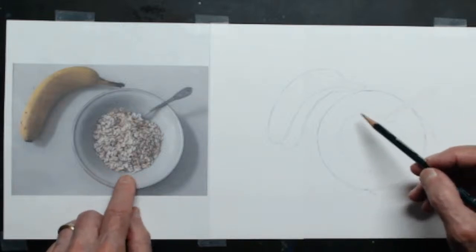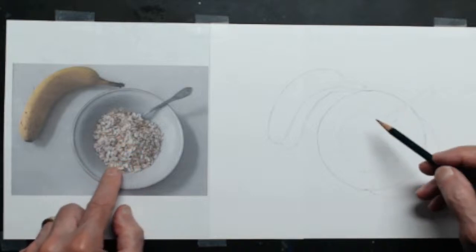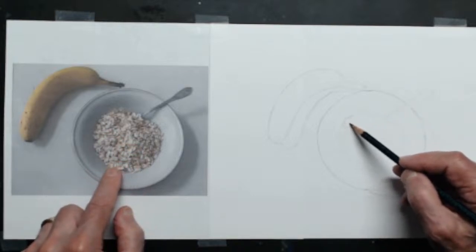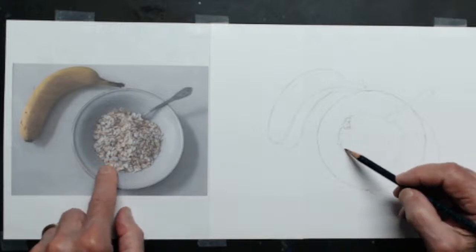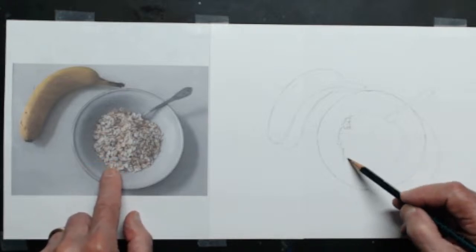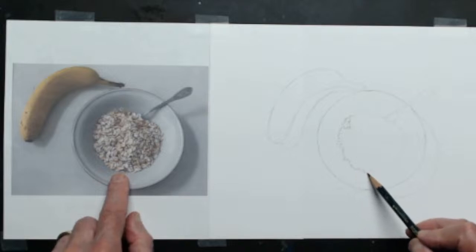Let's see. Now I'm going to rough in the cereal here. Just get the outline edge. The outline edge is kind of rough, so I'm making an arbitrary, very abstract shape.